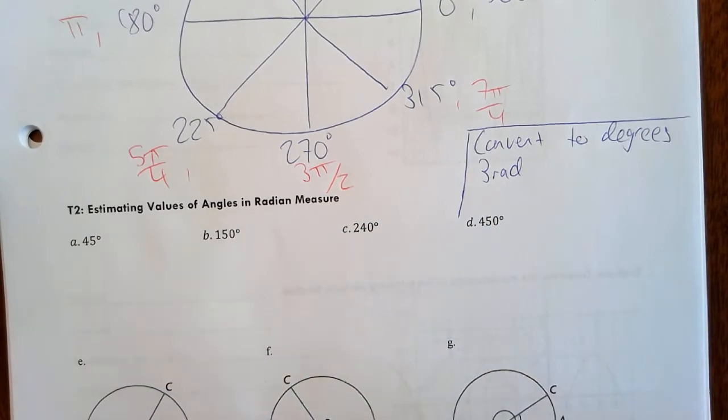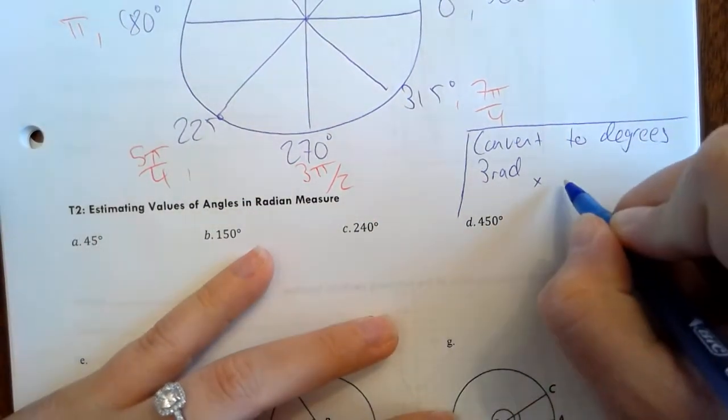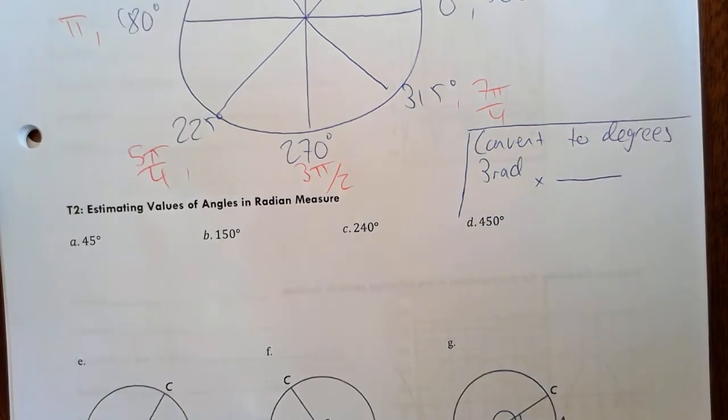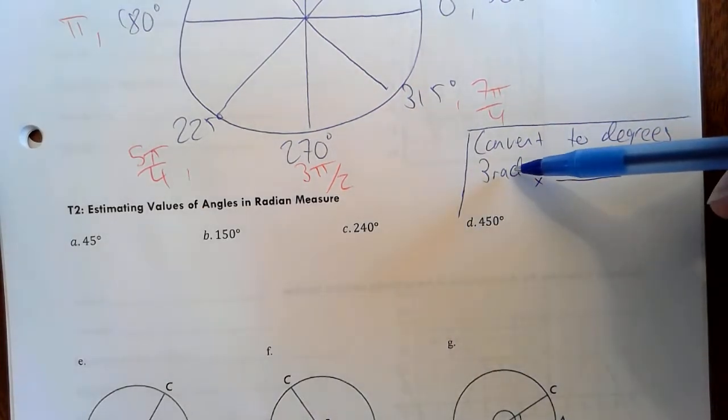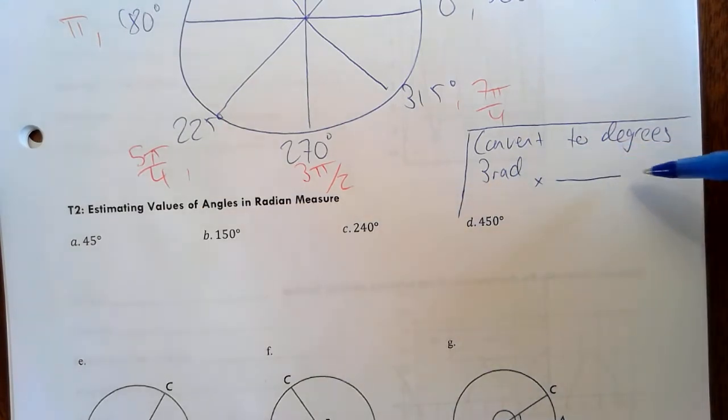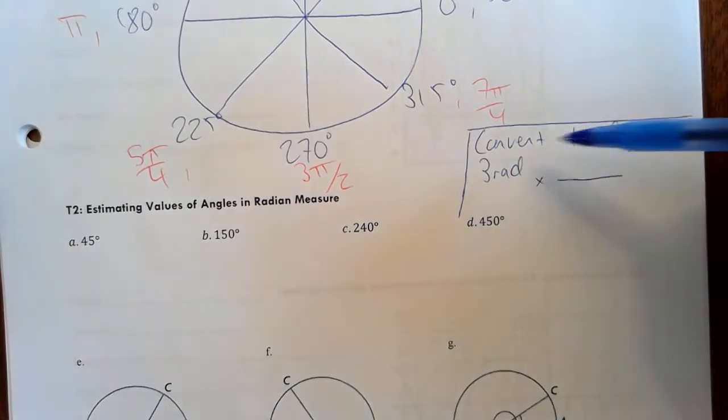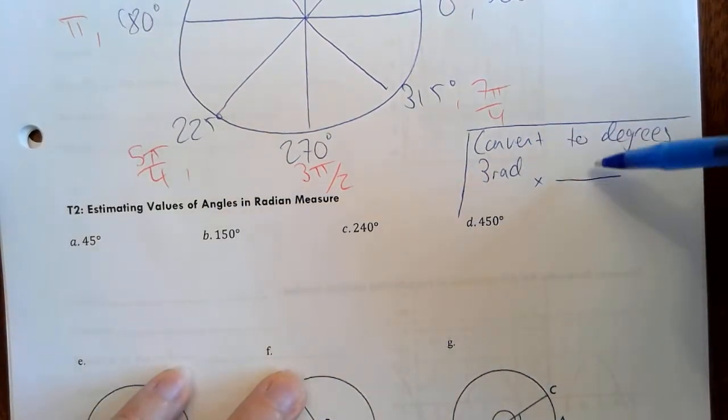Now reminder, this is how I do it. If you want to do it a different way, you go right ahead. I multiply by what I call a conversion factor. And I totally made that up, I don't think that's a real term. That's just a term I think of in my head. And I think to myself, this is in radians, and I would like it to be in degrees at the end. So where should I put radians so that it will divide to equal 1?